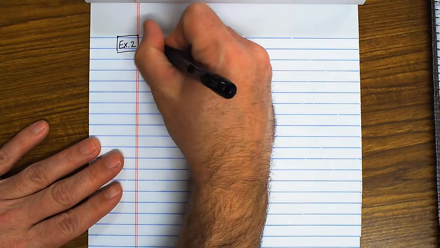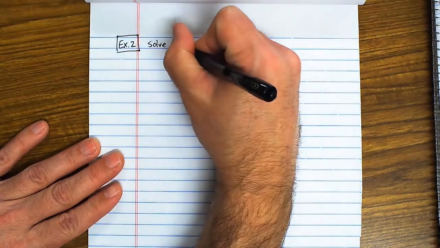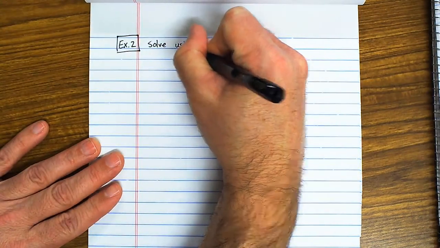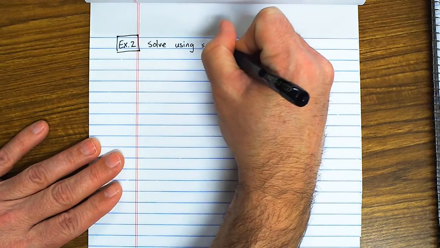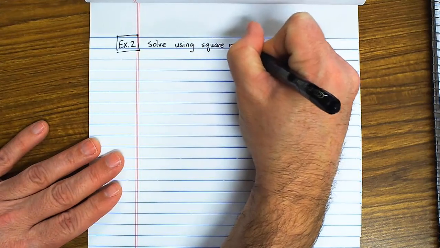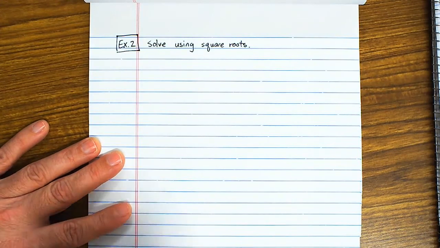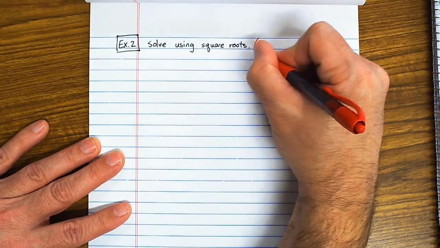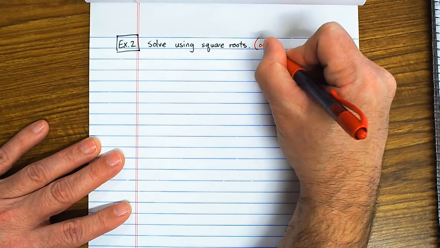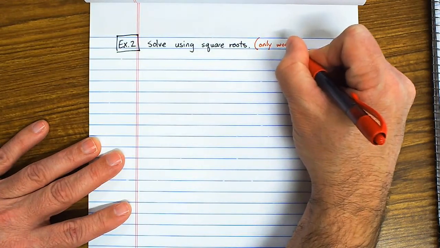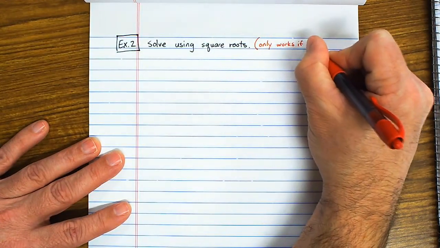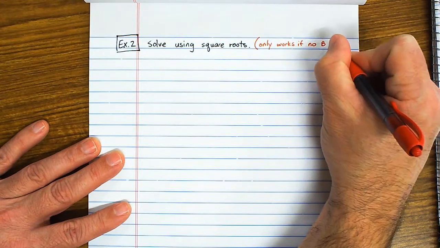Example 2. Solve using square roots. And I'm going to put in parentheses, only works if no b.